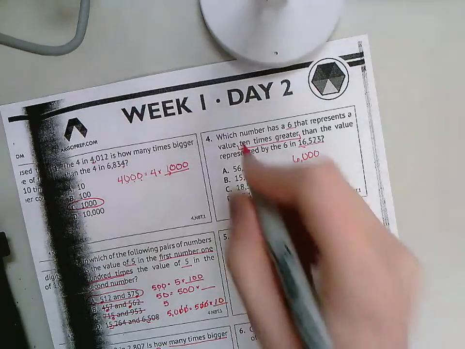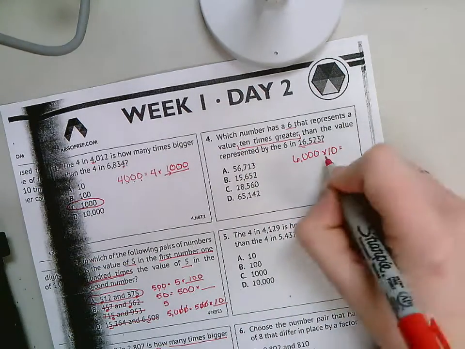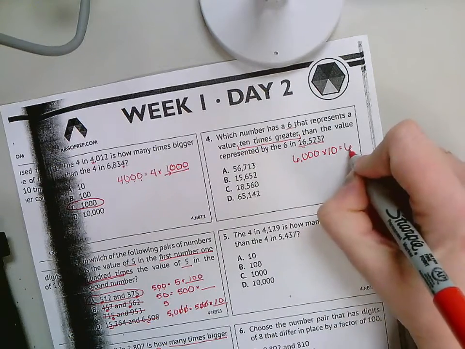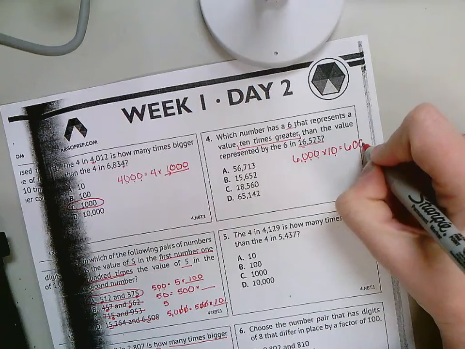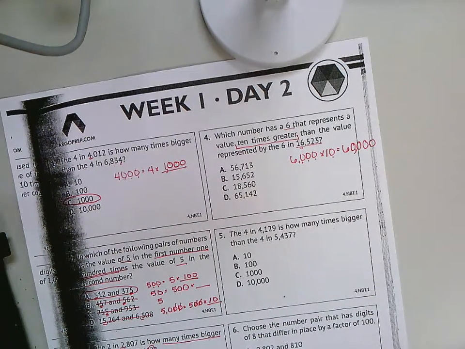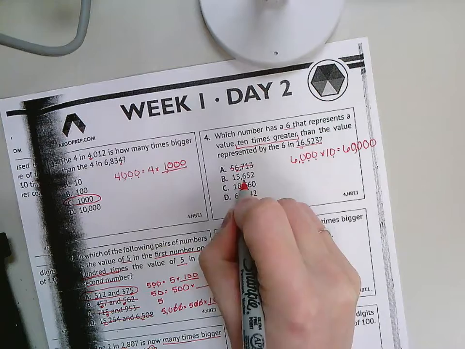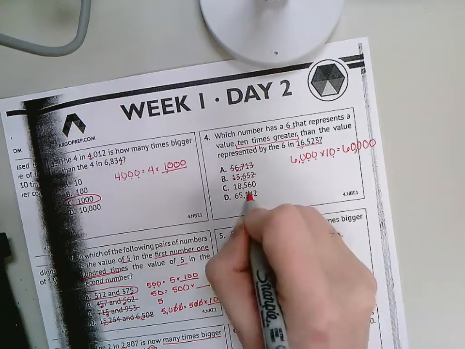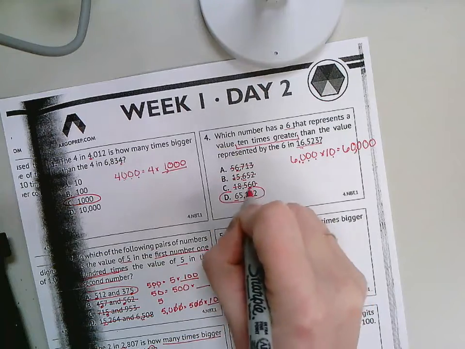So to do 10 times greater than that, I multiply that by 10. Well, 6 times 1 is 6, and now I have 1, 2, 3, 4 zeros. So I need to find a 6 that's worth 60,000. Here that's 1,000. Here that's 600. Here that's 60. Here that is 60,000, so my answer is D.